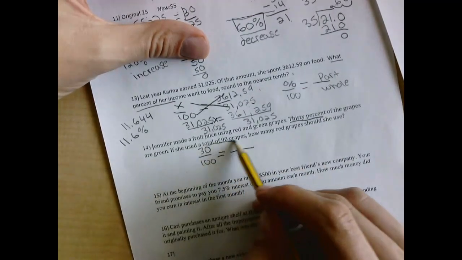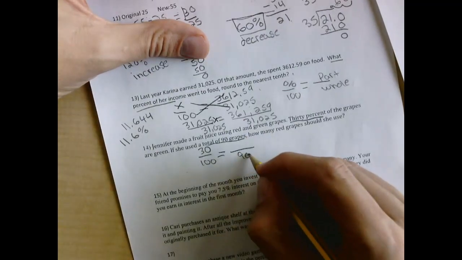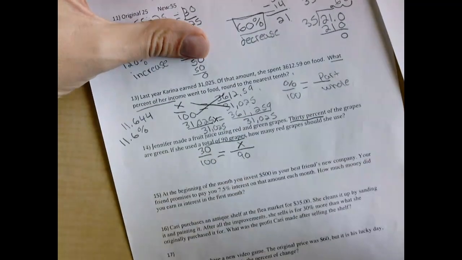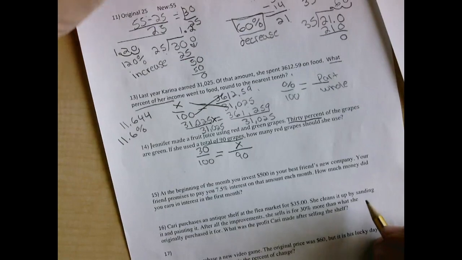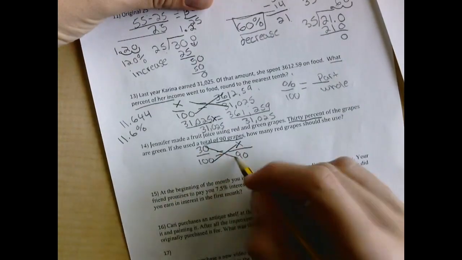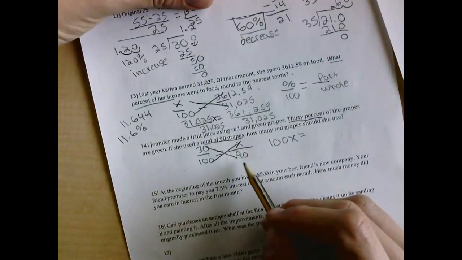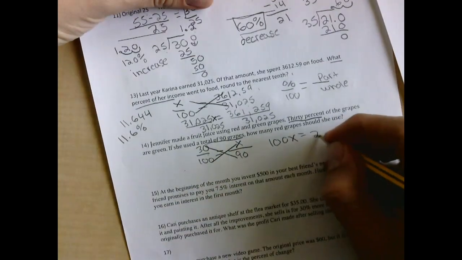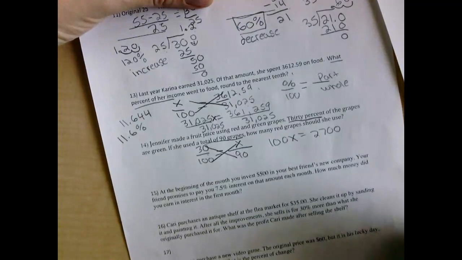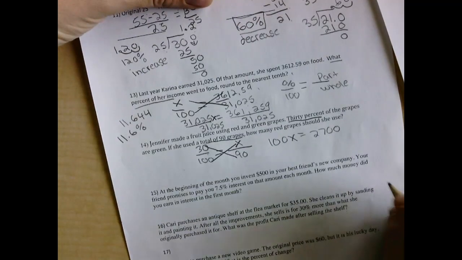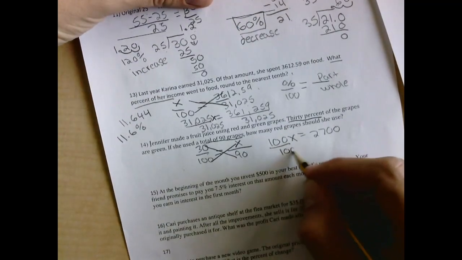Our total amount is 90 over x. Now we'll cross multiply. We have 100x is equal to 30 times 90, which is 2700. Next, I'll divide both sides by 100.